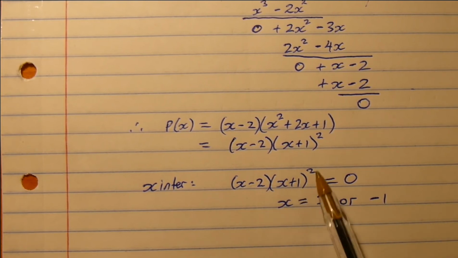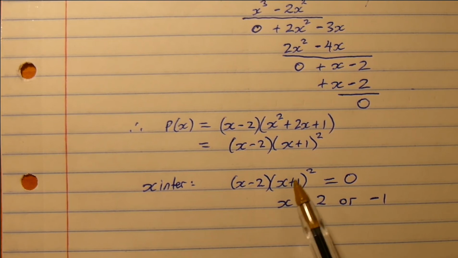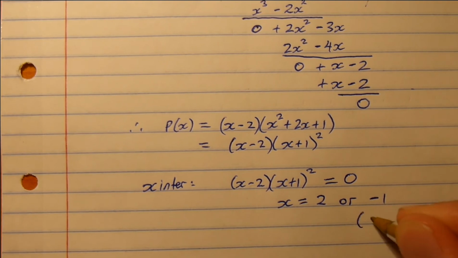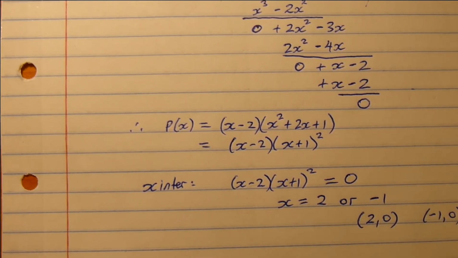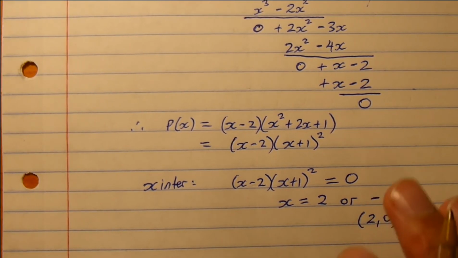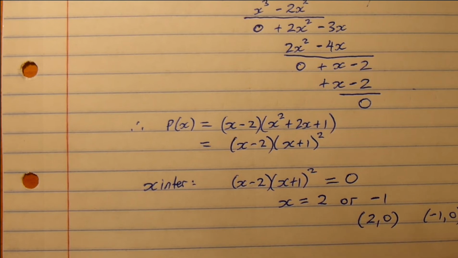Now note here that this is actually a repeated factor. So this is one of the turning points actually for the cubic. So just write the coordinates here, 2, 0, and negative 1, 0. Okay, so that's the first part of the question. I've got both the coordinates now, the x coordinate and the y coordinates.